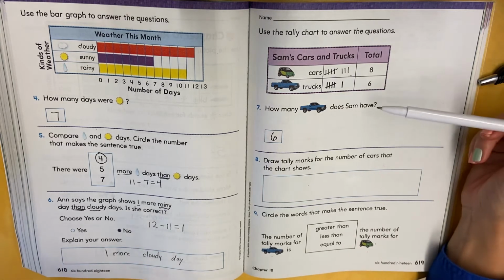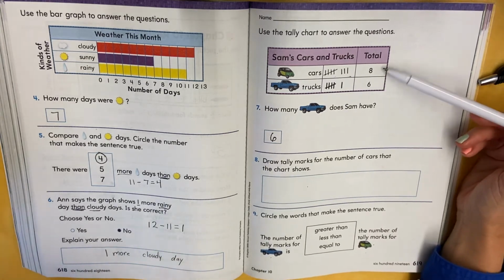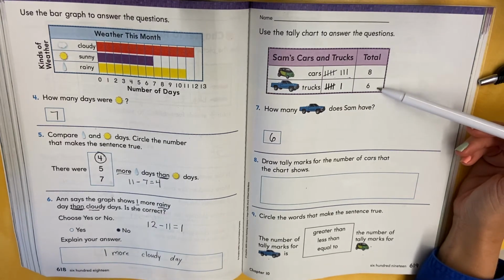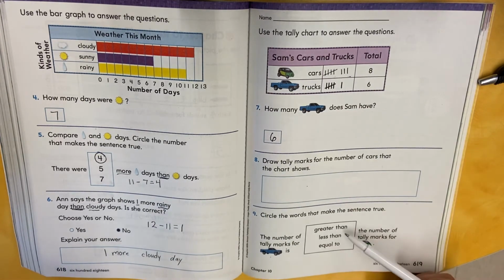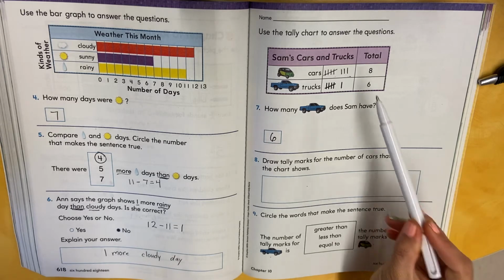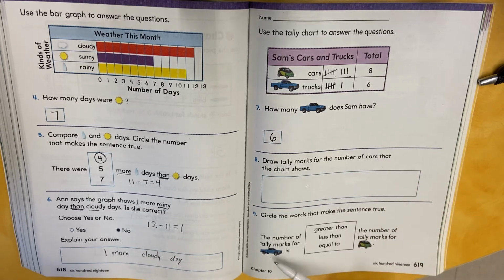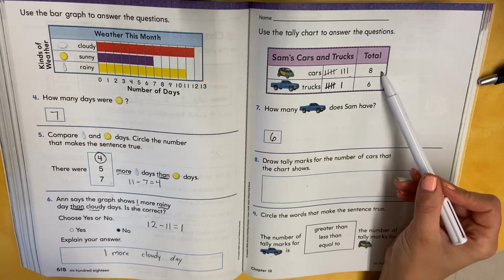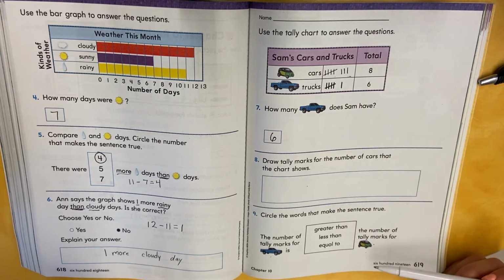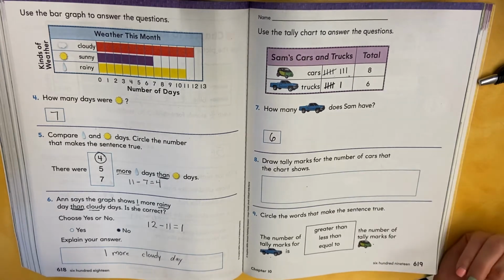So look, they want us to compare trucks and cars. Is trucks greater than cars? Look at the numbers. Does it show trucks being greater than cars? Is trucks less than cars? Is trucks equal to cars? Are they the same? What do you think?